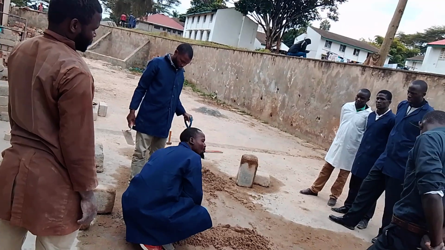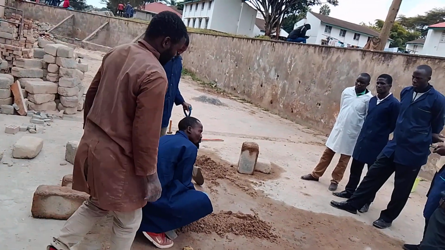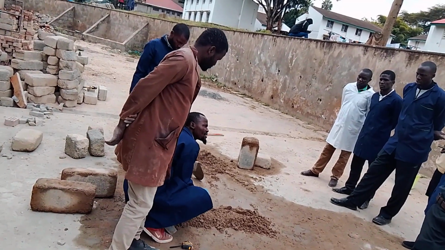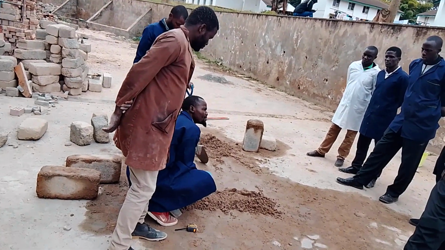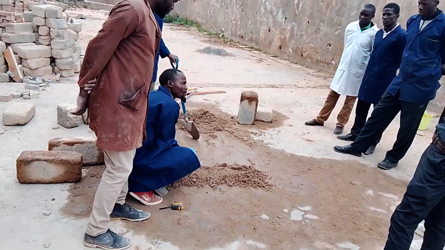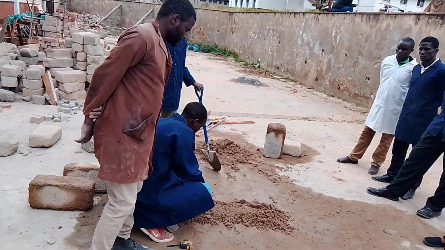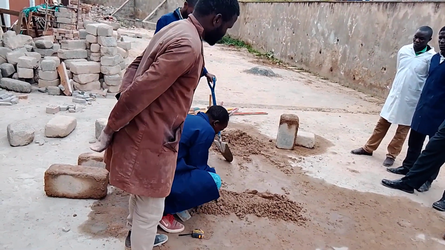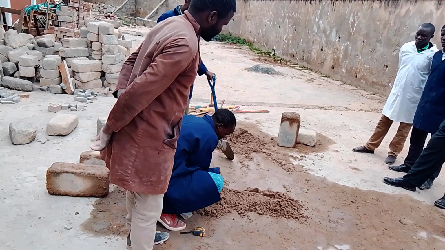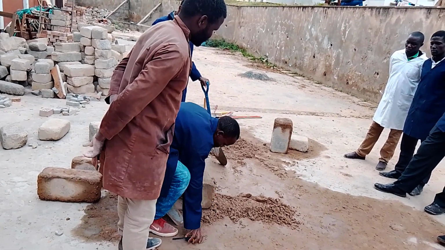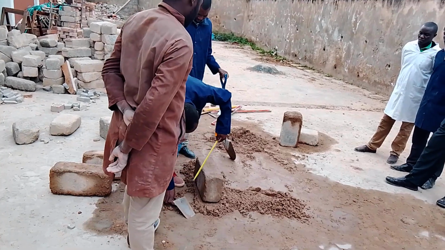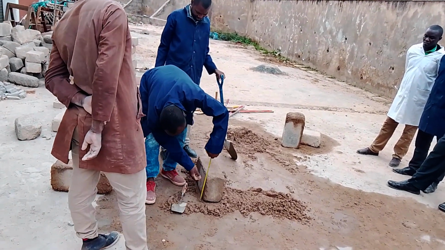Reduce the mortar. How do you reduce the mortar? You can tell me the reason. So you need to move in a horizontal direction until you acquire 230 millimeters.